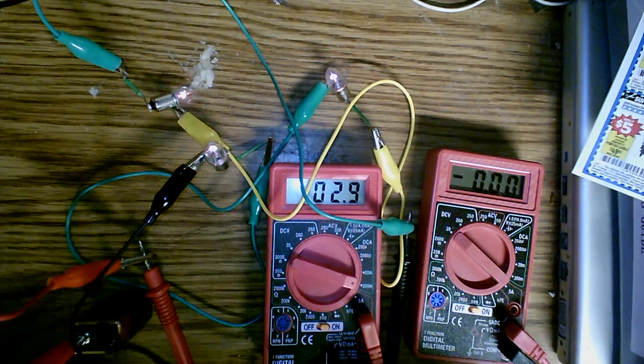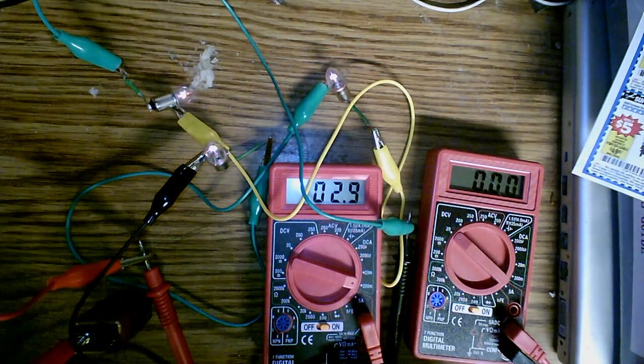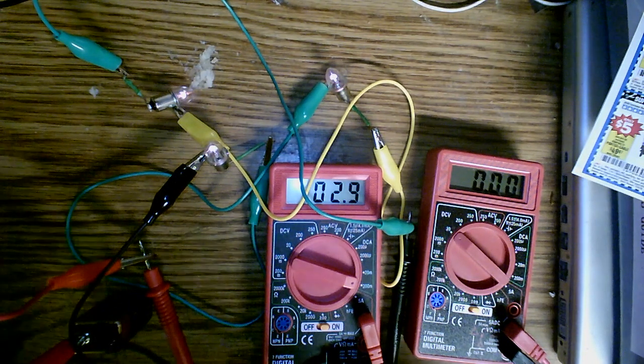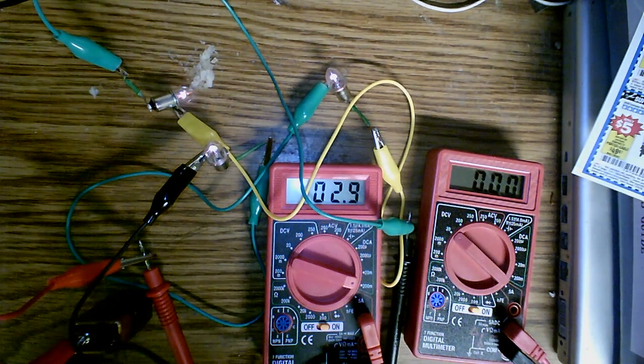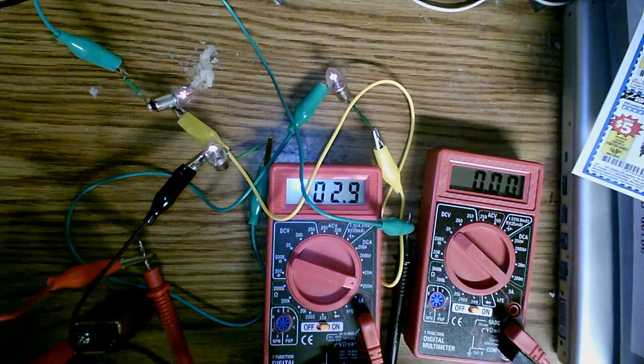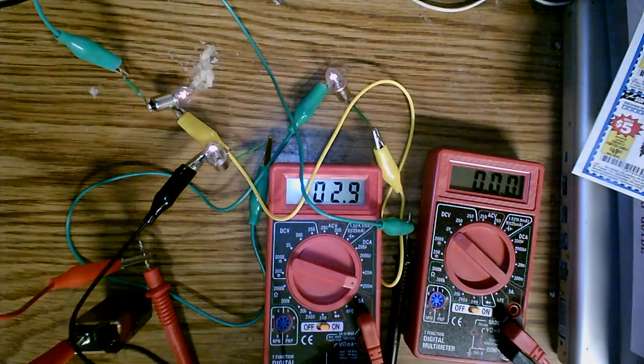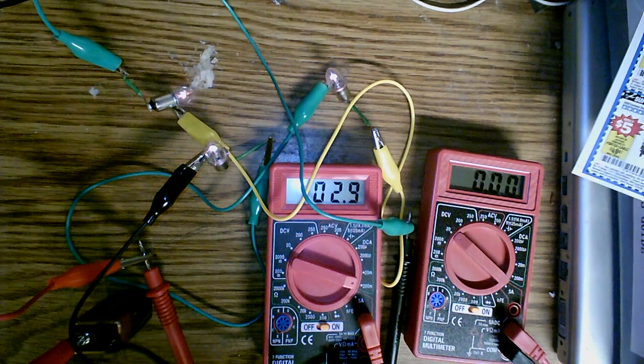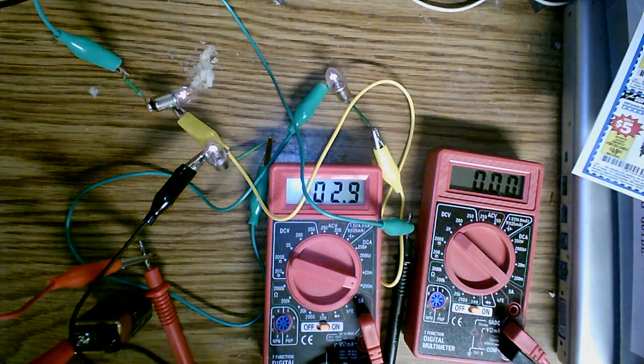Now we know from our Ohm's law experiment that these have approximately a 1200 ohm resistance. We can go through and figure out what the voltage drop should be, but because of all the pieces that'll be in the circuit, we expect this to be somewhere around a 2-volt drop across each light, a little over 2 volts.